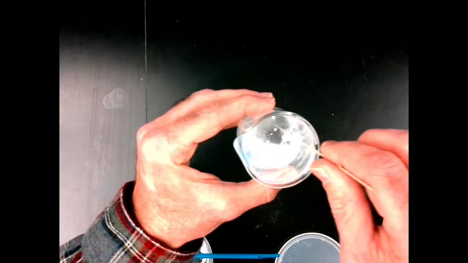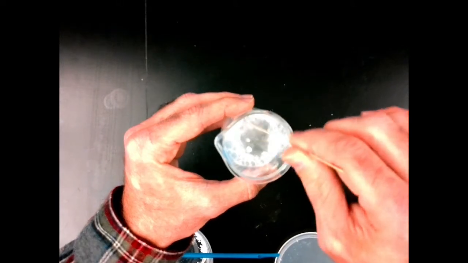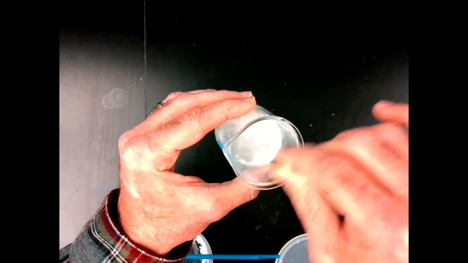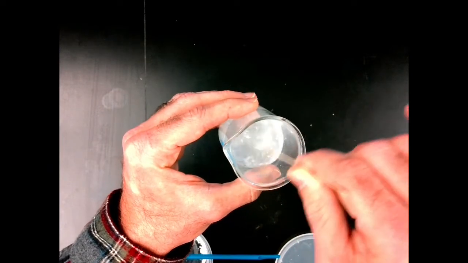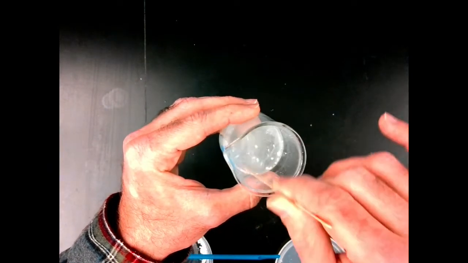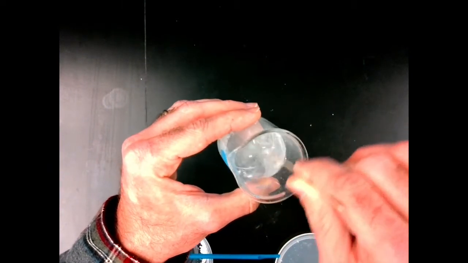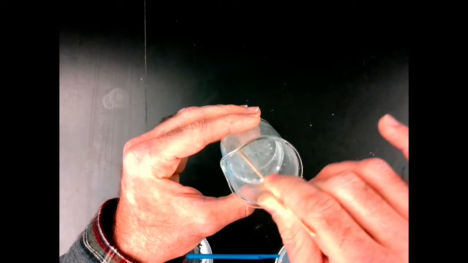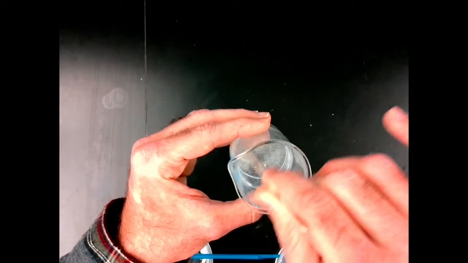There's a little bit of fizzing going on there, which we didn't detect when we put the solution in. Maybe because the solution was so dilute. But there is definitely evidence of chemical change. There's a gas being produced when substance D is reacted with an acid.